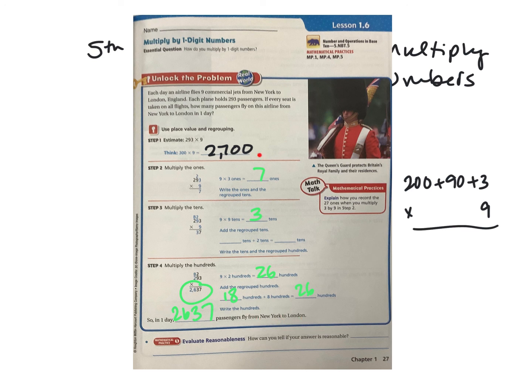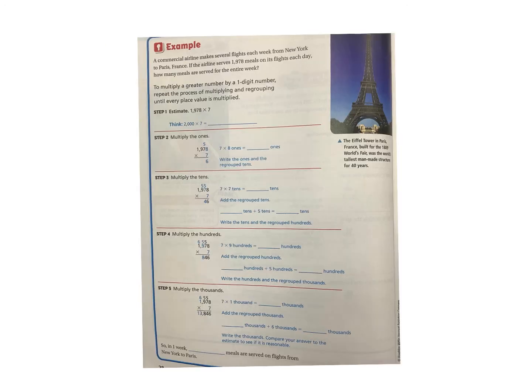Is that reasonably close to our estimate? Yes, it is. How can I tell if my answer is reasonable? If it's close to what my estimate was, it's reasonable. And so I just put down here, it is close to the estimate, is how I can tell. Let's look at the next example.